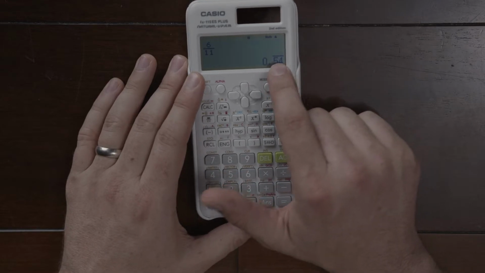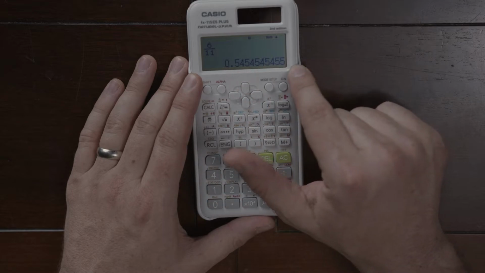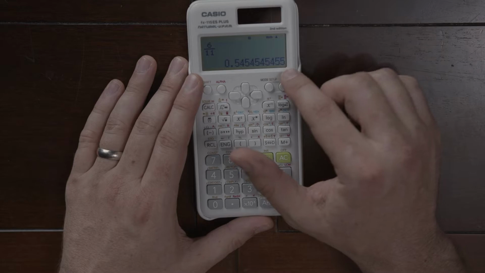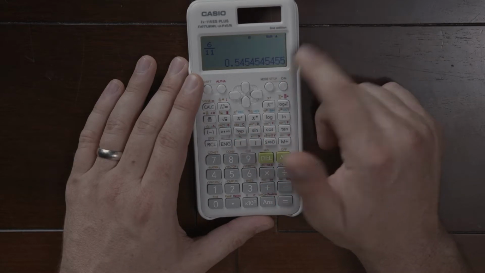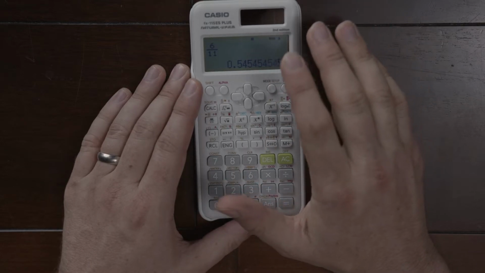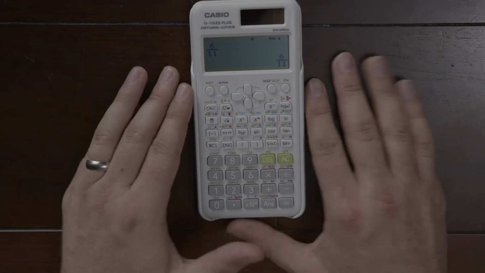But they might give you what repeats, right? And if you hit it again, it's going to give you it just rounded, right? So it's 0.545454545455 because it was rounded, right? And that's how they'll do that on this particular calculator. So you can keep hitting it and changing between those buttons. And that's pretty much the calculator things.